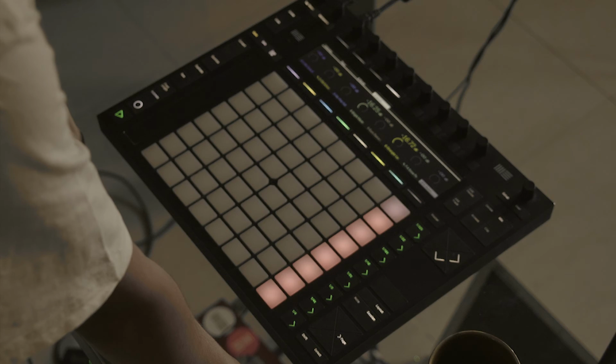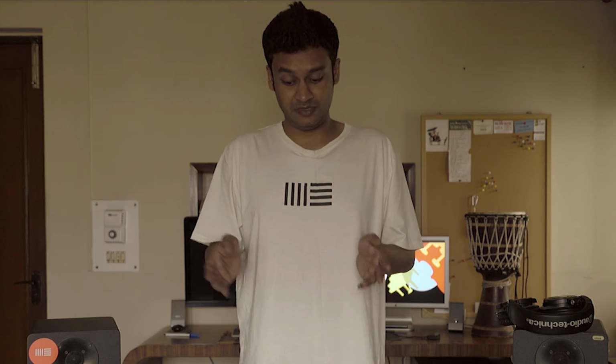Everything happens so quickly. So today's tutorial is going to be very simple. It's going to be a very beginner level tutorial. I'm going to show you how I use the Push 2 during my DJ sets, and also how I use the Push 2 to create a track. So without wasting any time, let's move on and see how easy it is to make a song on the Push 2.